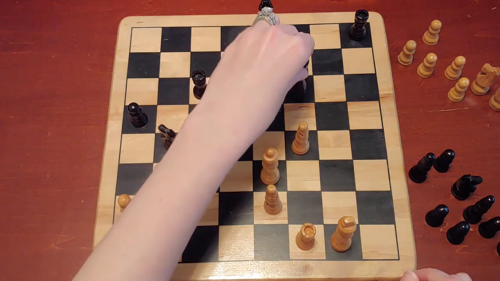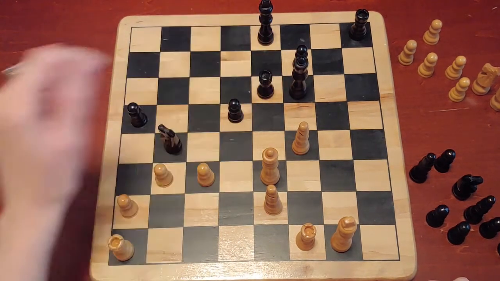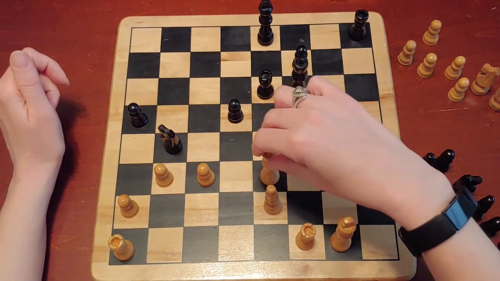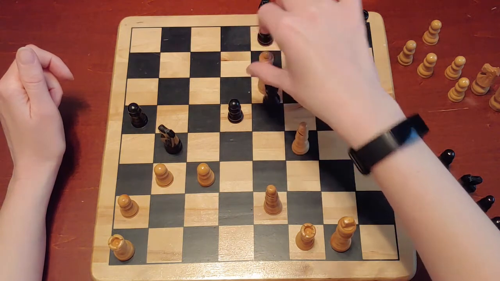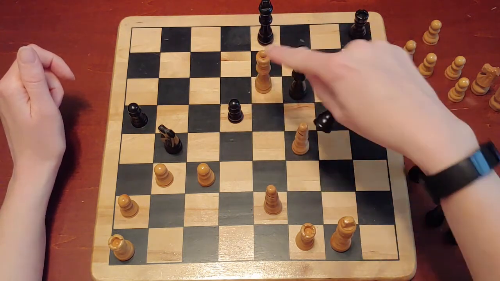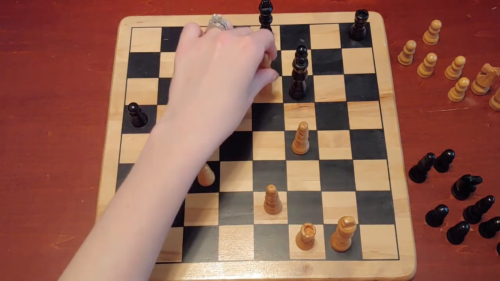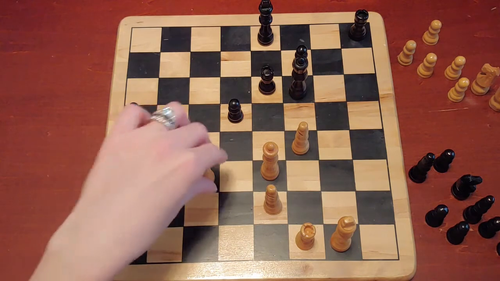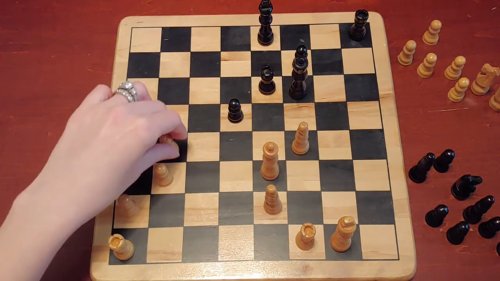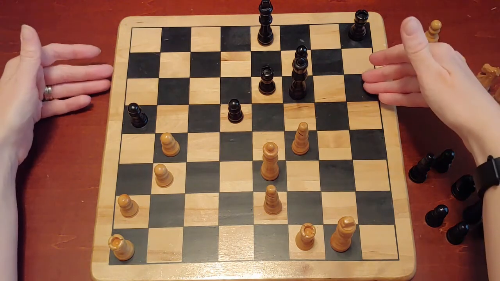Since the queen has more power, being able to go further on the board, I'm going to move the rook. The thing is, if I move the queen to capture the rook, then this queen is being threatened by that queen. And so for the moment, I'm going to take this pawn and capture that knight. Now it's my opponent's turn.